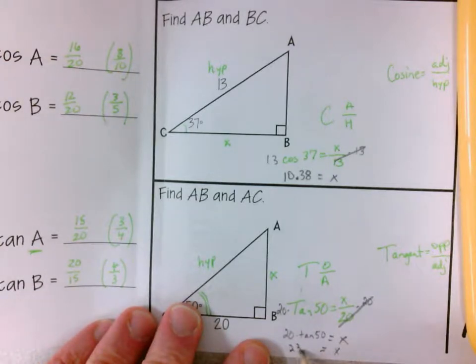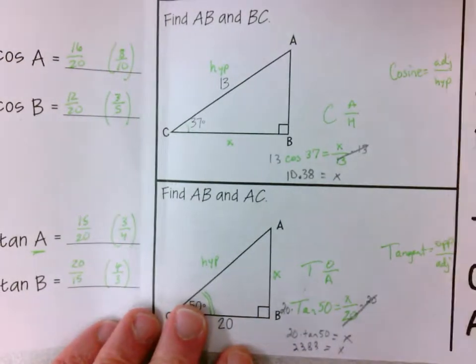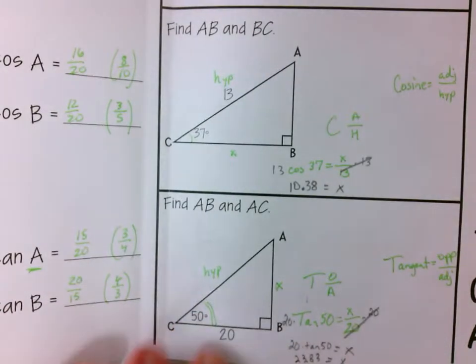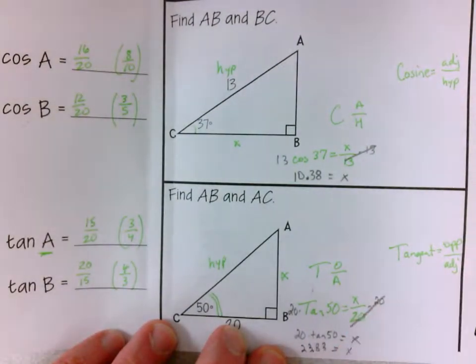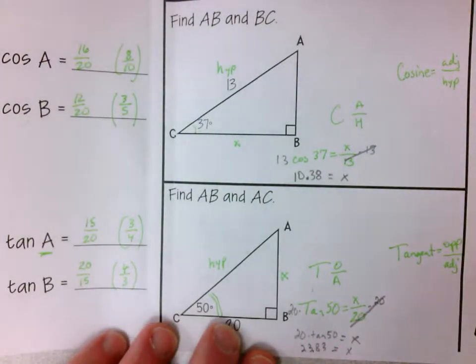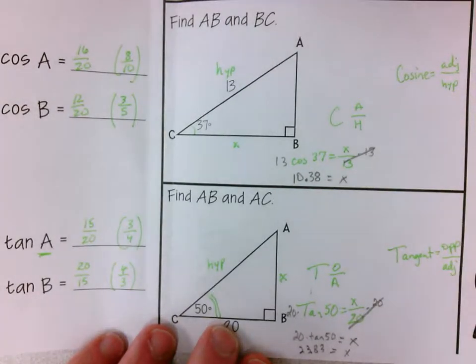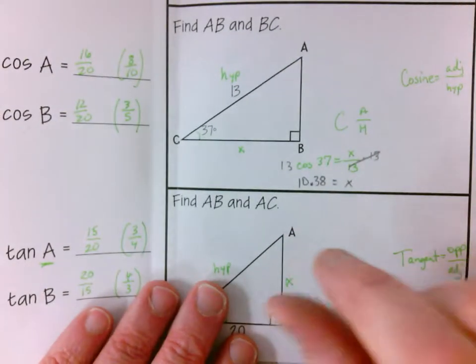Now you need to push the buttons on your calculator there to make sure you get those numbers to work out. If they don't, come see your teacher. We'll make sure you're pushing the right buttons. Okay. All right. So let's do a different one.